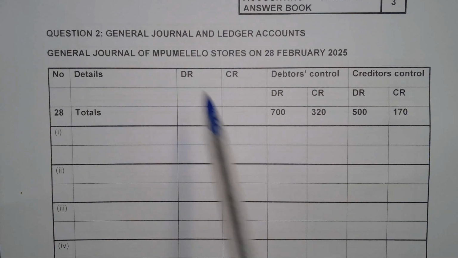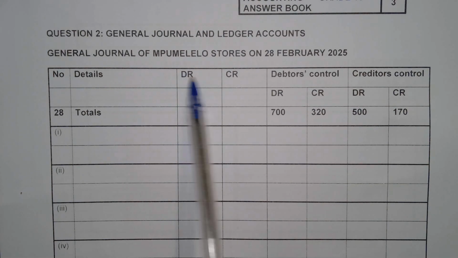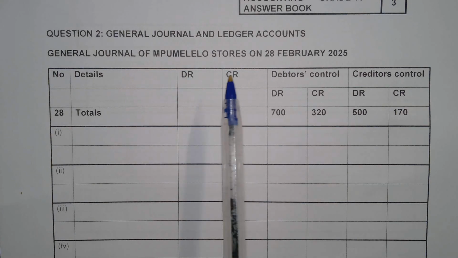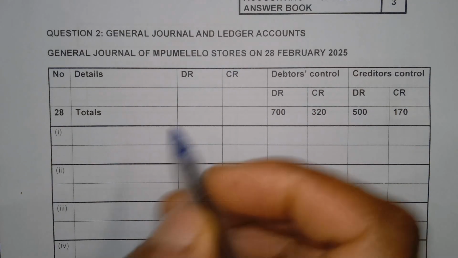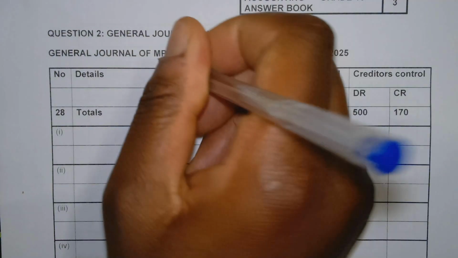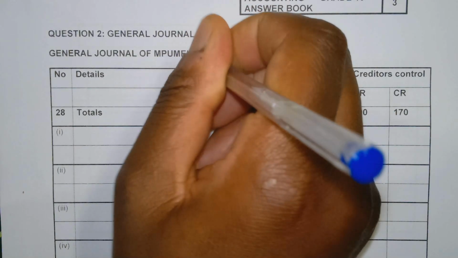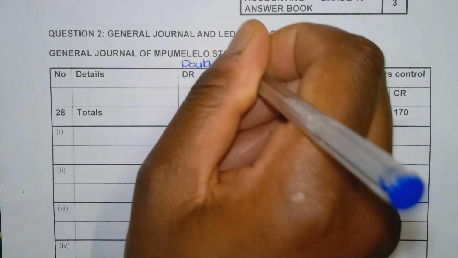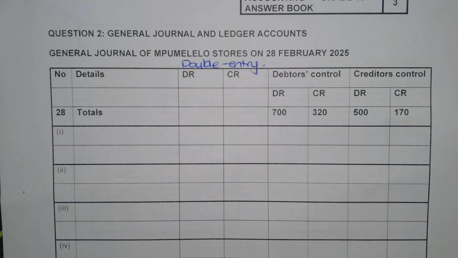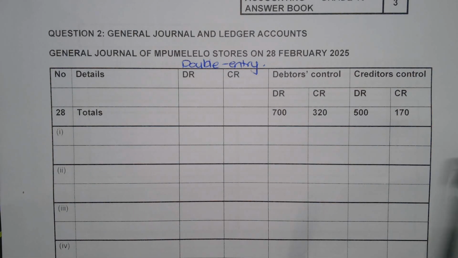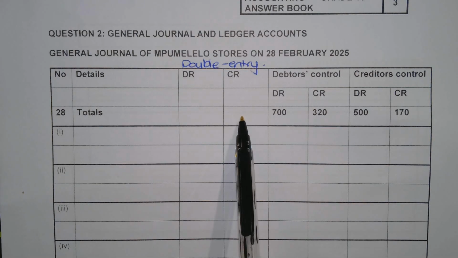Right. So what I like to tell my grade 8 is that the first two debits and credits are for the double entry. The first two columns are for the double entry.